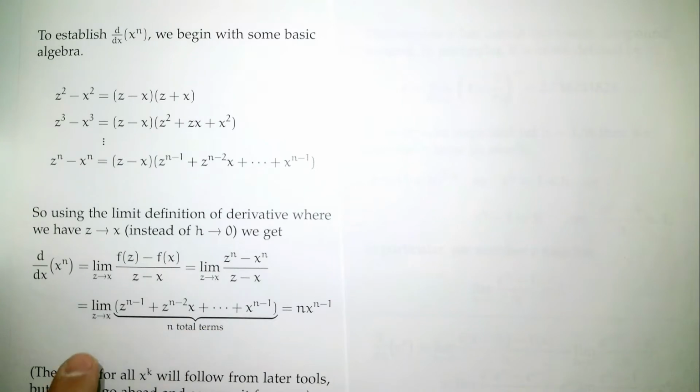But now you say, okay, what's happening? z is going to x. So the first term will get x to the power n minus 1. The next will be x to the n minus 2 times x, which is again x to the n minus 1. And that's going to be true all the way to the end. Each one of those will become x to the n minus 1. There's n terms altogether, so you get n times x to the n minus 1.